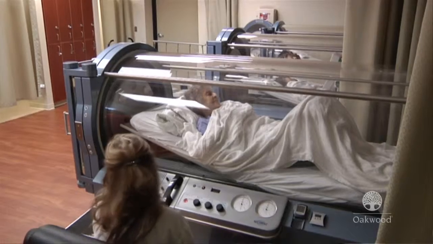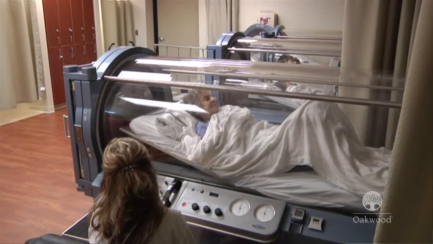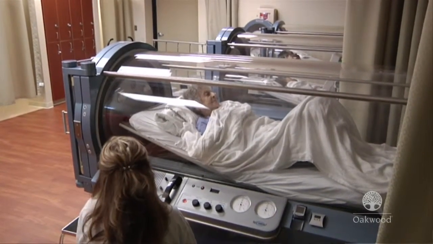Hyperbaric medicine helps because it actually increases the amount of oxygen at the wound in order to allow things to heal. And oxygen heals.